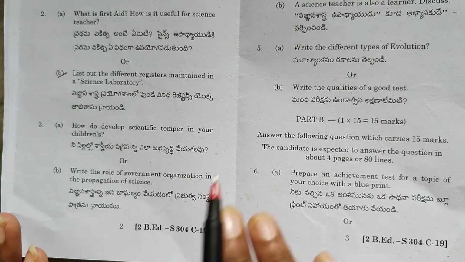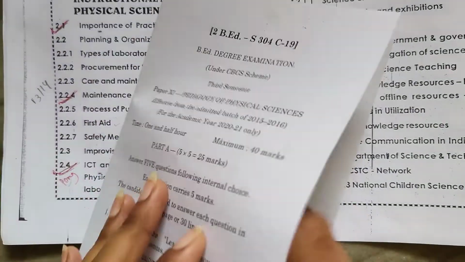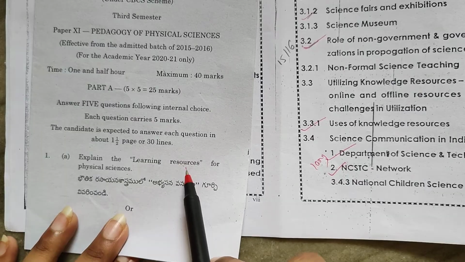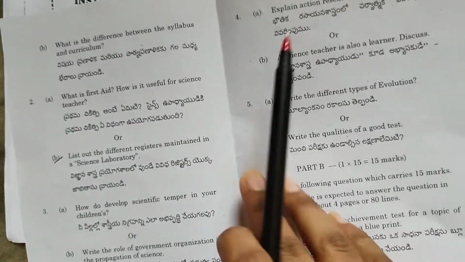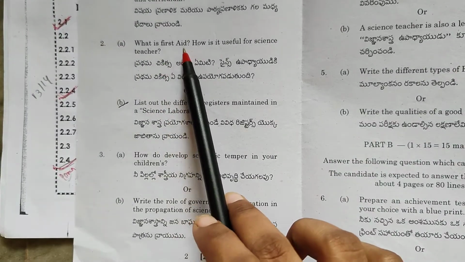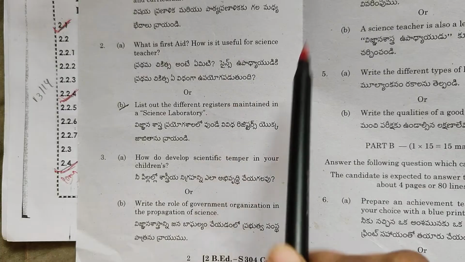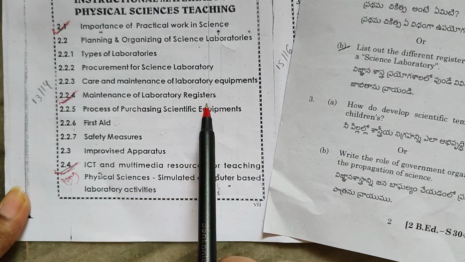See, what questions I gave you. I gave you, explain the learning resource. This important question I gave. This also I gave. But first aid I didn't give; I gave you list out the different registers, maintenance of laboratory registers.